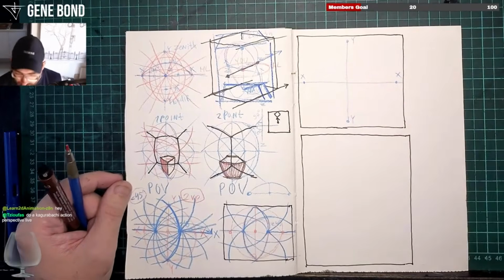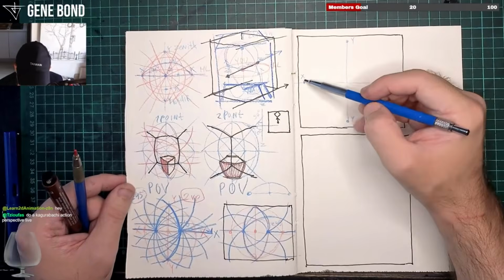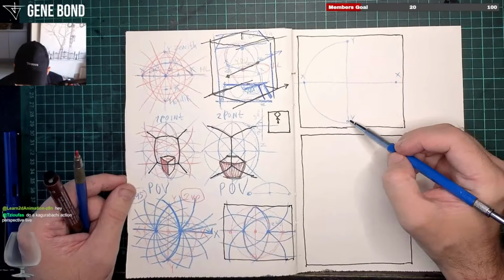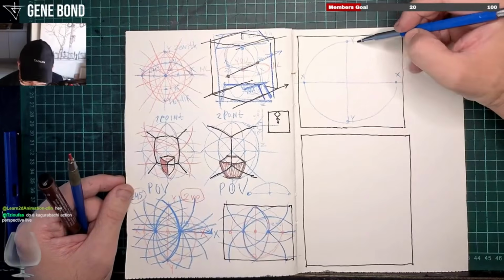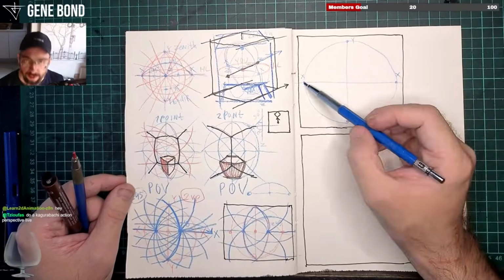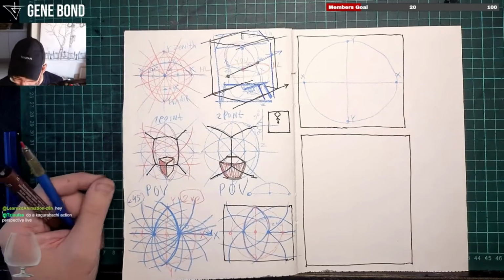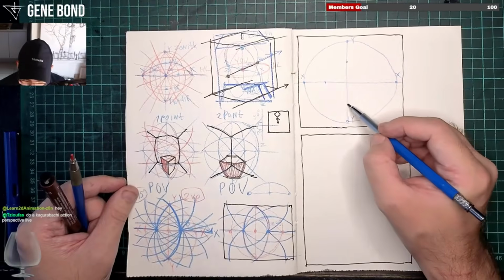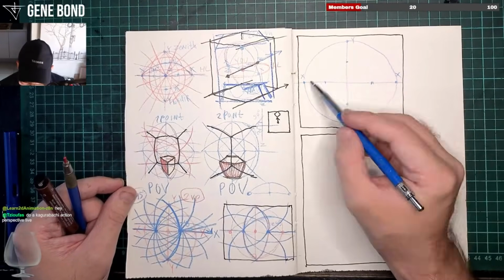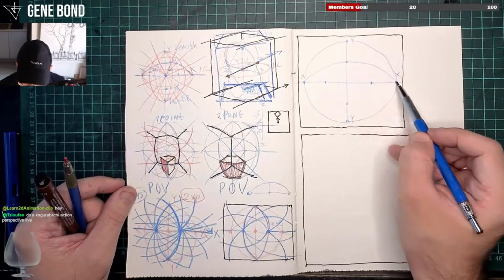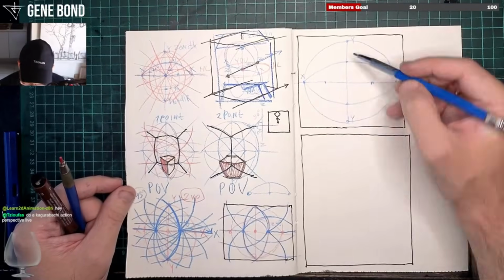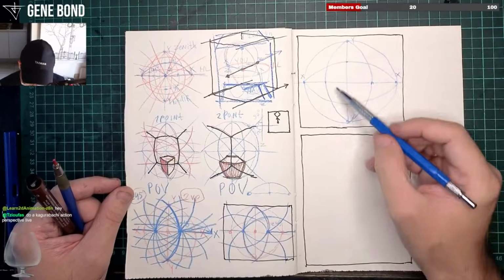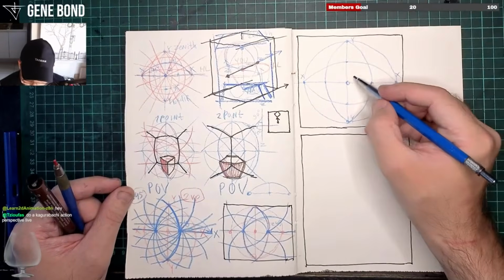Okay, so this one is a little squeezed. You see, it's not exactly a circle. It's like a lemon. And it still will work. So here will be my 45 points. And here is the vanishing point.